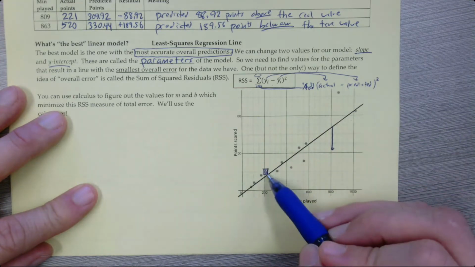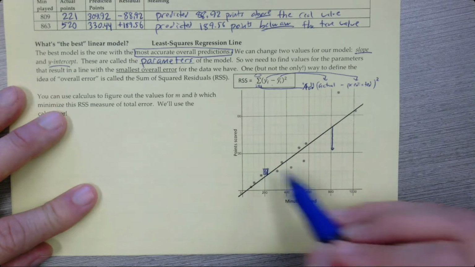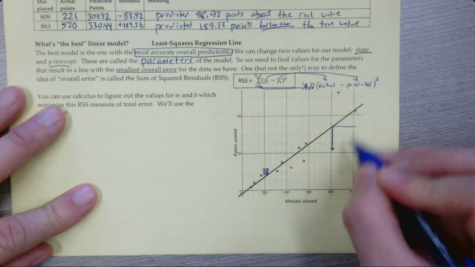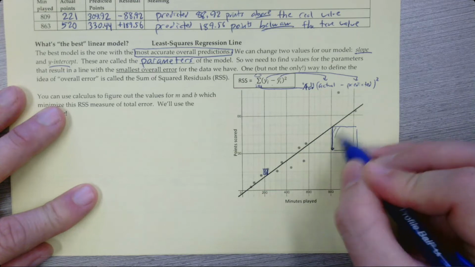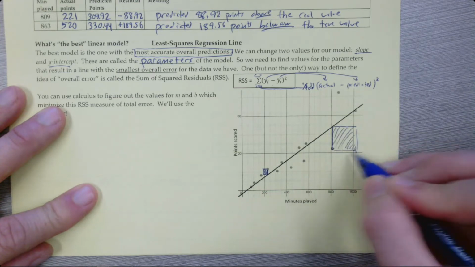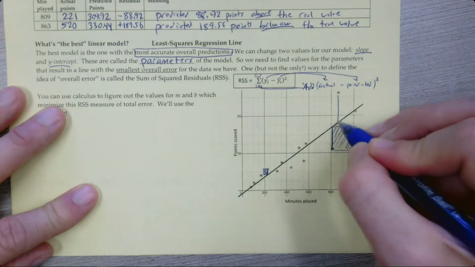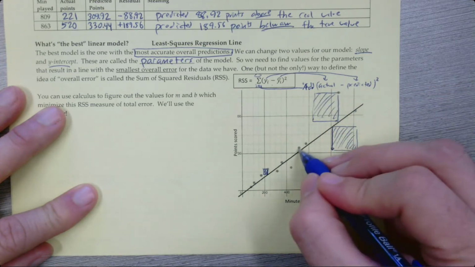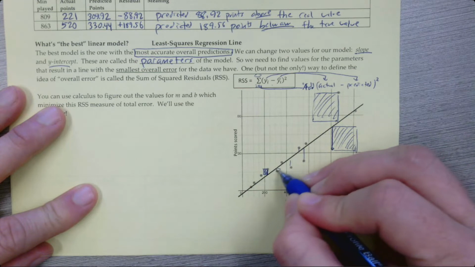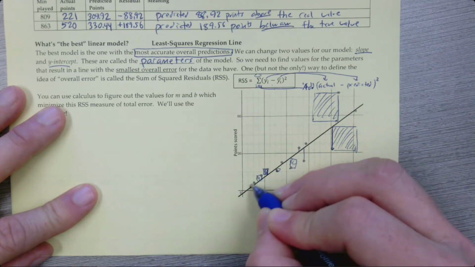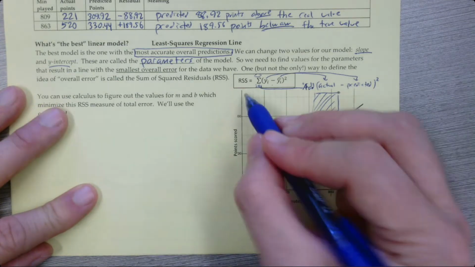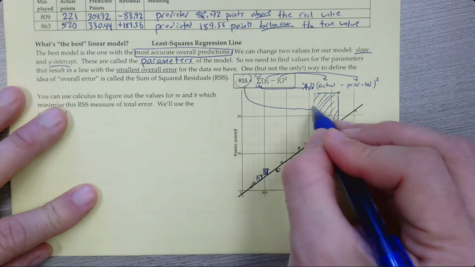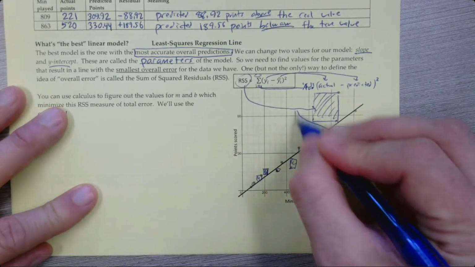So you can see that a small residual has resulted in a small square. A large residual is going to result in a much larger square. And so you could imagine all of these squared residuals, just kind of sketch these in. So what RSS is referring to is adding up all these areas.